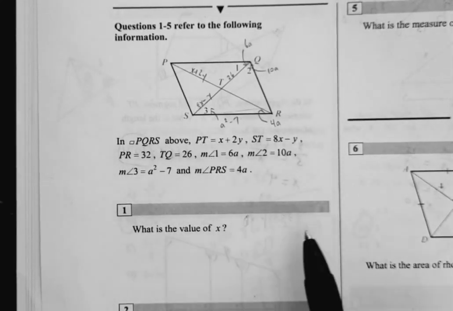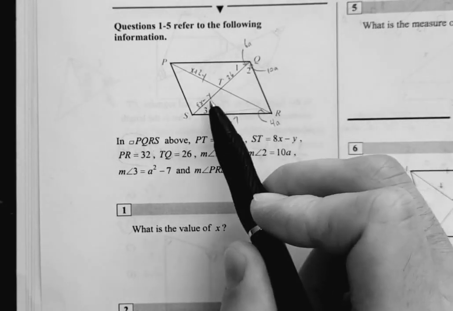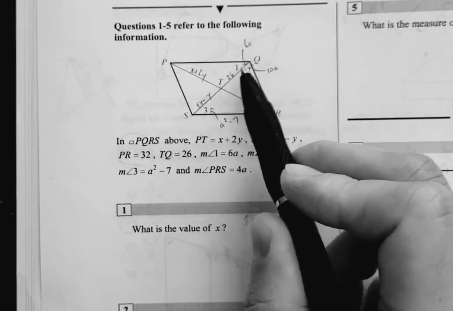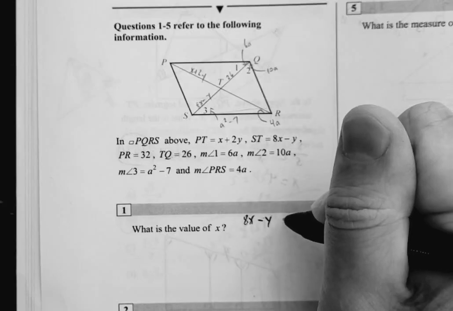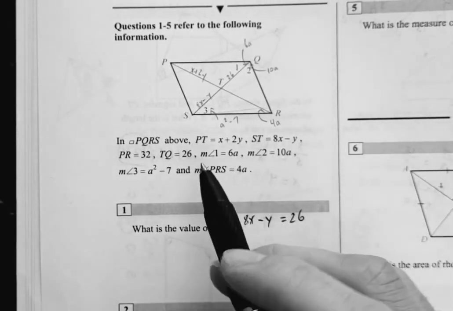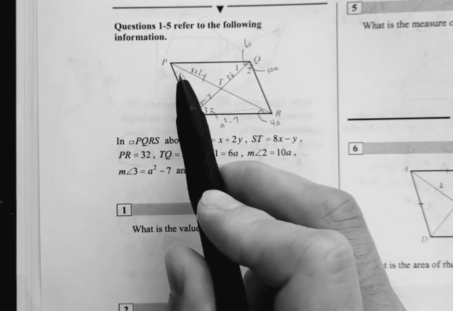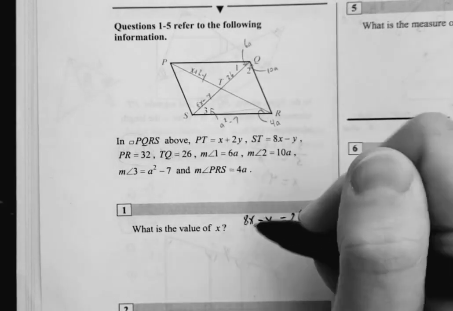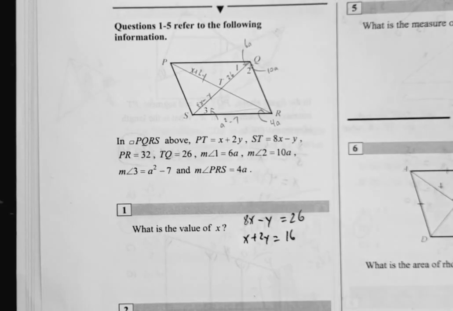I was saying that we know that SQ, this half, is equal to this half. So we can write 8x minus y equals 26. Okay? And then we are given PR, this entire length. So what's half of PR? That's 16. This is half of PR as well. So x plus 2y is 16. Okay? We have a system of equations now. Two equations, two unknowns, we can solve.